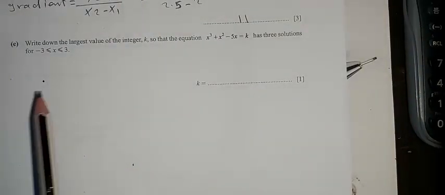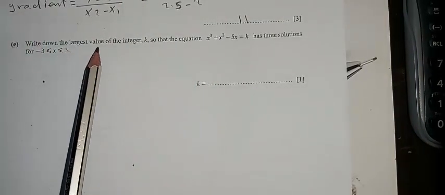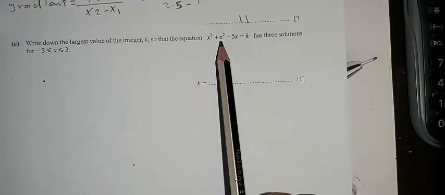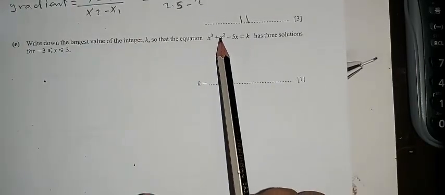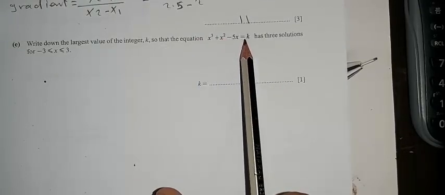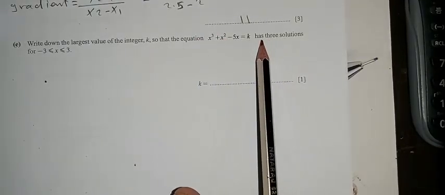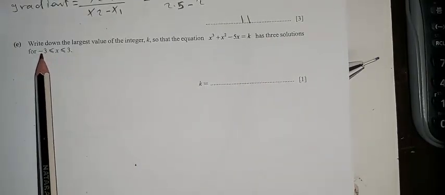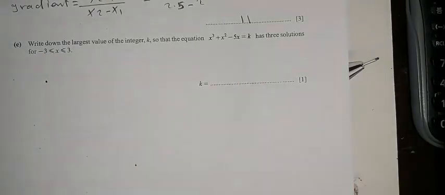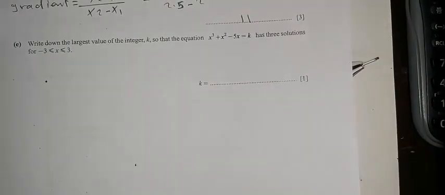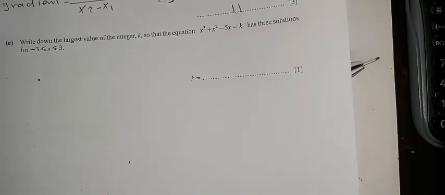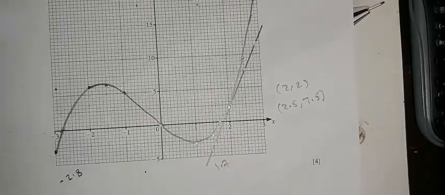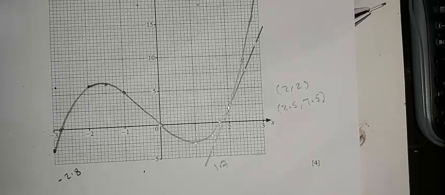In the last part of this question, part E, write down the largest value of the integer k so that the equation x cubed plus x squared minus 5x equals k has three solutions for x greater than or equal to negative 3 and less than or equal to 3. Okay, we need the largest value of this integer. Three solutions.